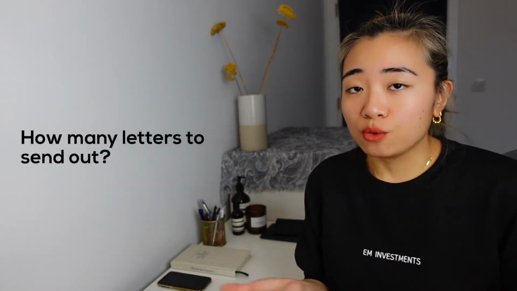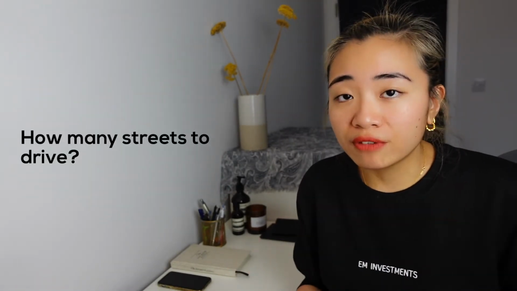How many letters do you want to be sending out each week, each day? How many streets do you want to be driving every day? Put a number to it. Is it 30 letters a week? 100 letters a week? Attainable.